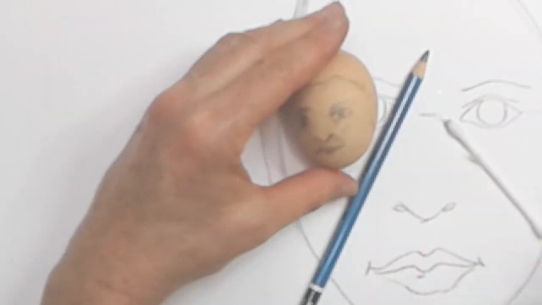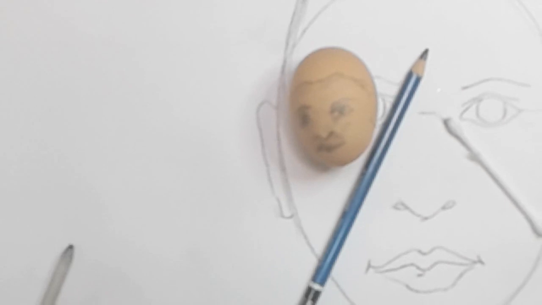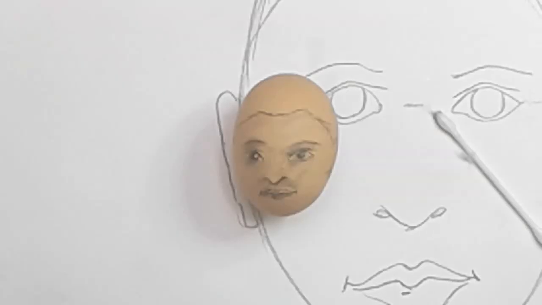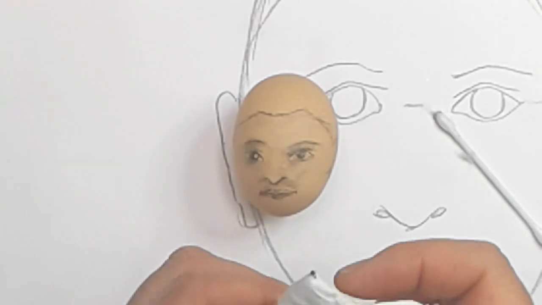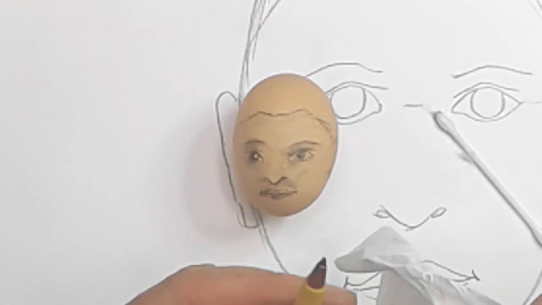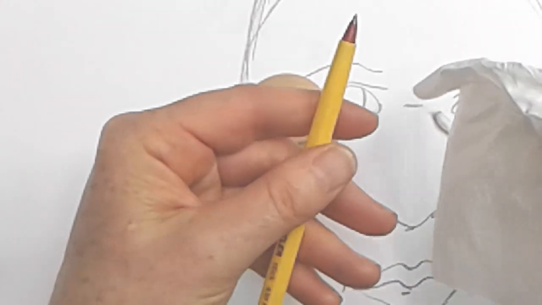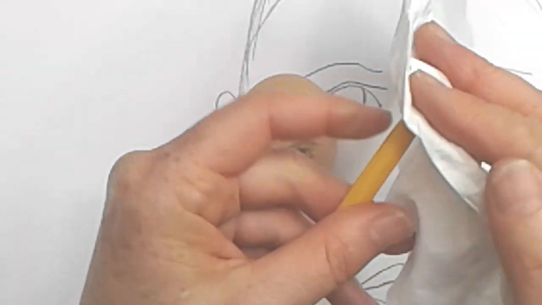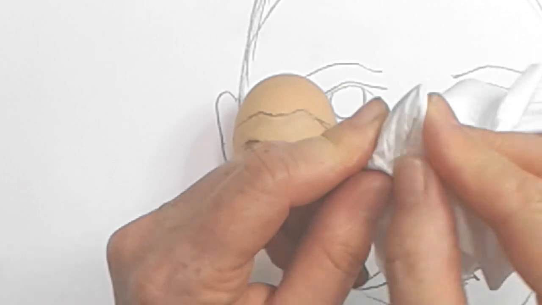make up a new smudge stick using a tissue. To show you how to make another improvised smudge stick, I've just got a pen which has a really nice sharp point on it, and I'm just going to put that into my tissue.